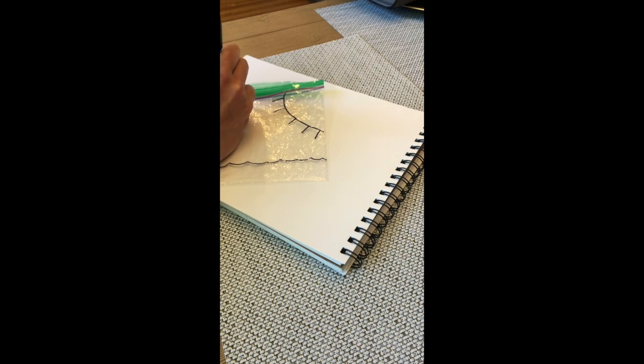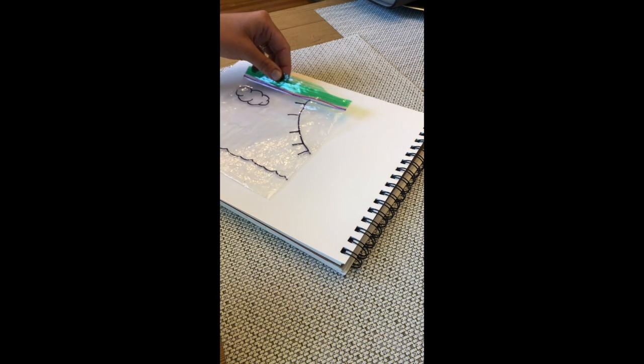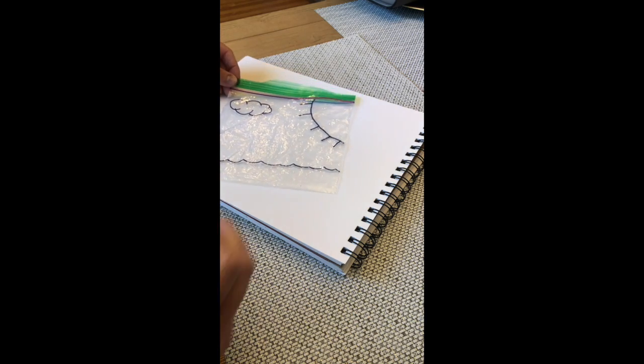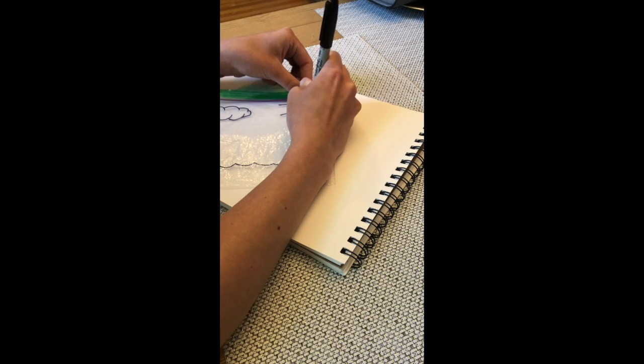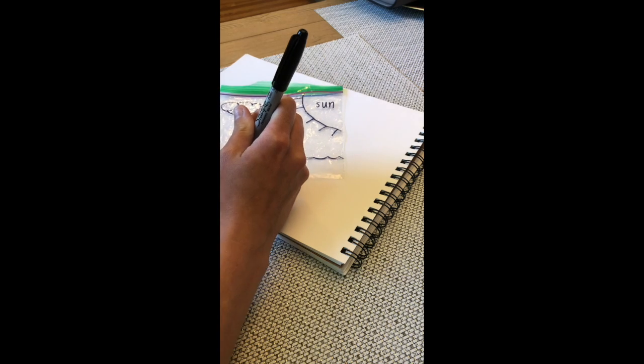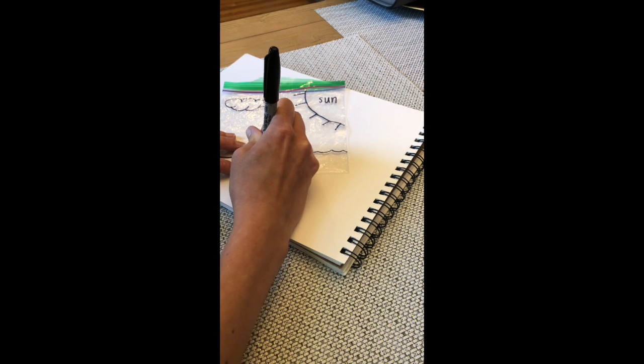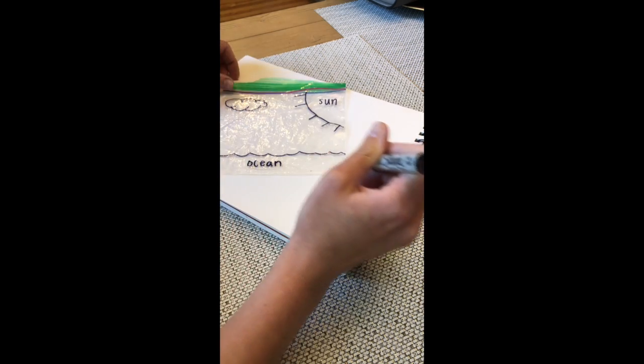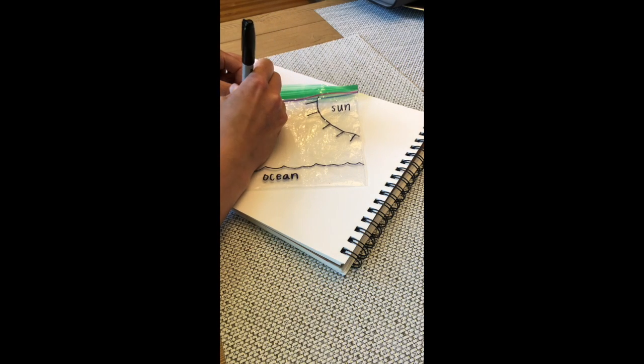And then also draw a cloud. I kind of made a really big sun, but the sun is big anyways, right? And you could label it if you want to. Sun. This is an ocean. Mine's an ocean, but you could, again, draw any body of water, and then cloud up here.